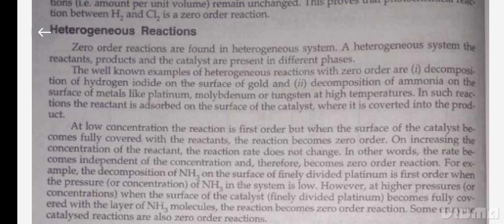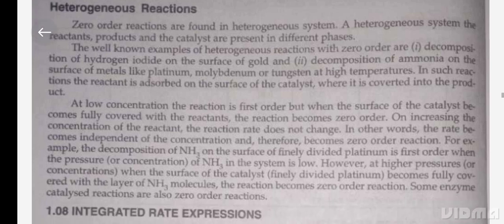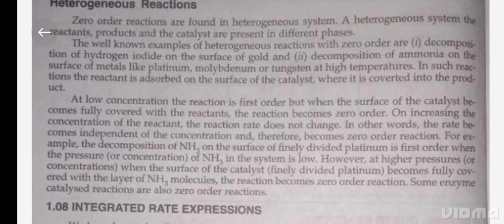In such reactions, the reactant is adsorbed on the surface of the catalyst where it is converted into the product. At low concentration, the reaction is first order, but when the surface of the catalyst becomes fully covered with the reactants, the reaction becomes zero order. On increasing the concentration of the reactant, the reaction rate does not change. In other words, the rate becomes independent of concentration and the reaction becomes zero order.